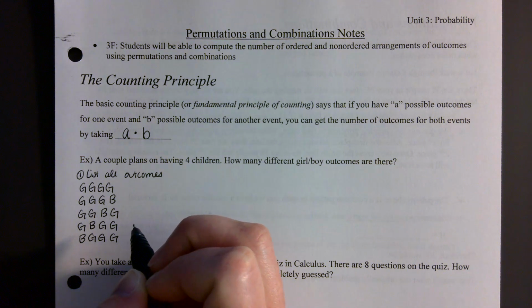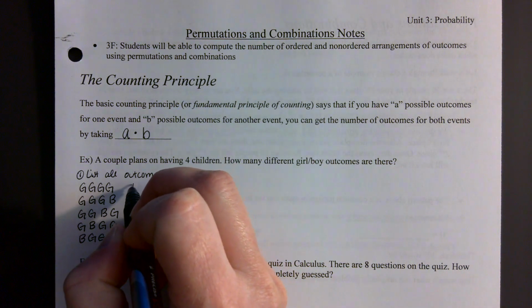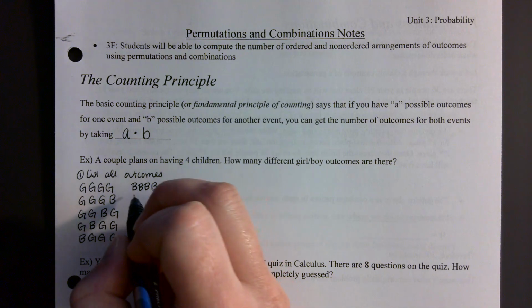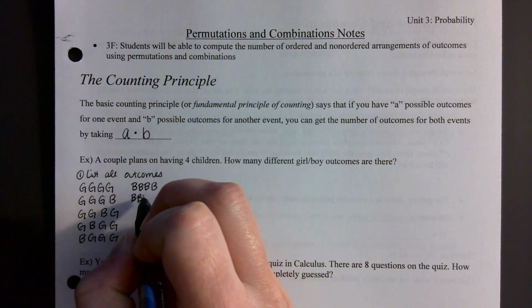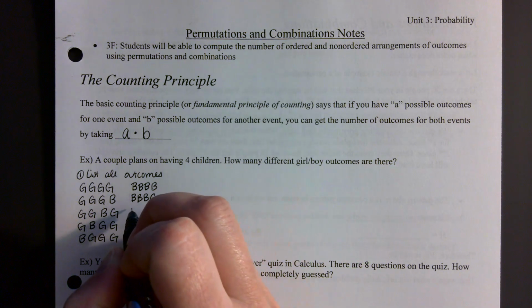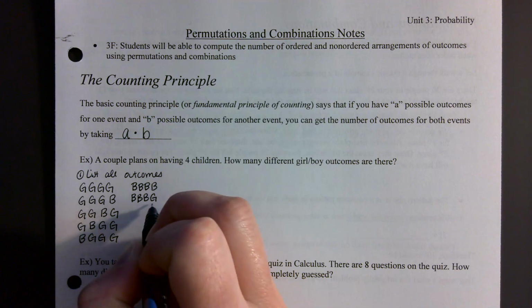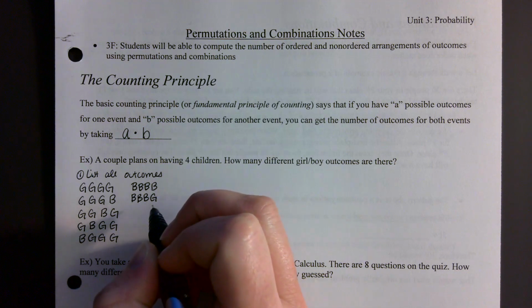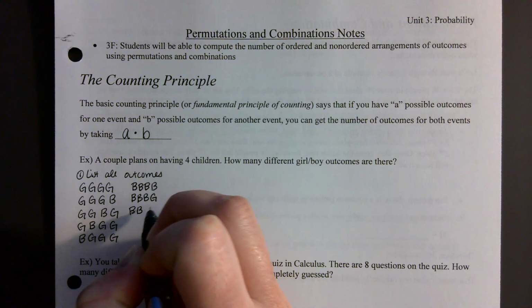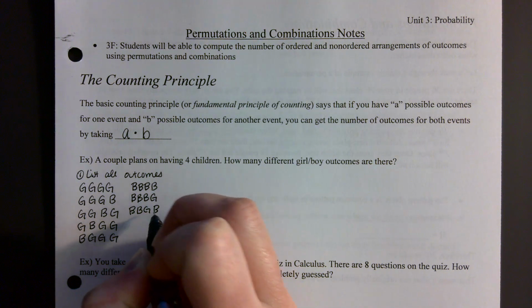We can also have 4 boys, and then we can have 3 boys and then a girl, much like my sister-in-law. She had all 3 boys, and then she had a girl finally. She tried for a girl. And then you have 2 boys, a girl, and then a boy again.